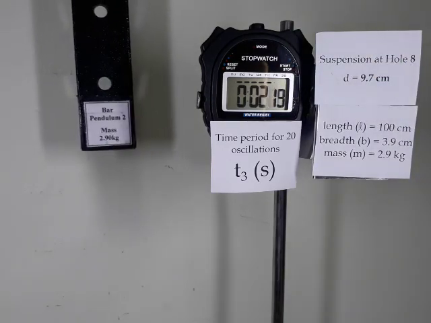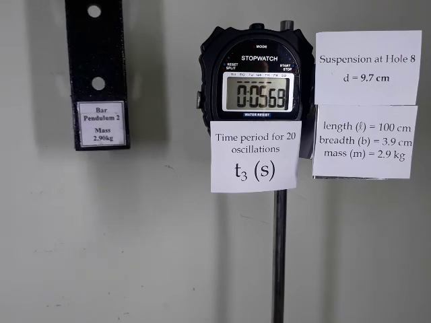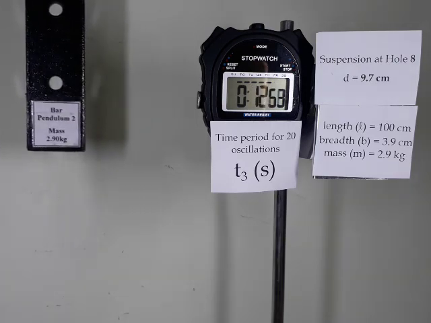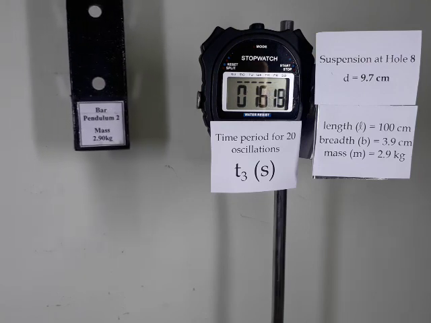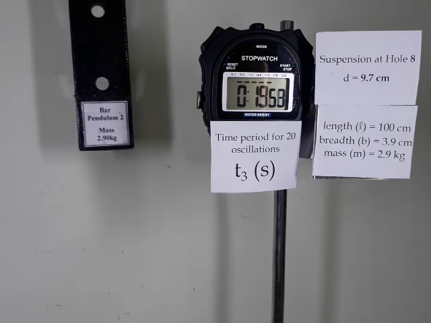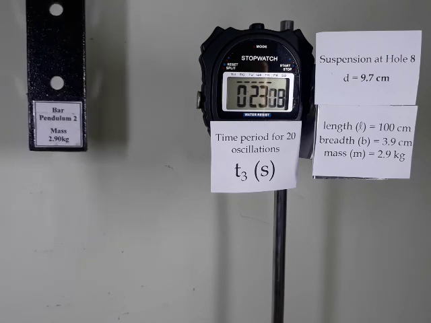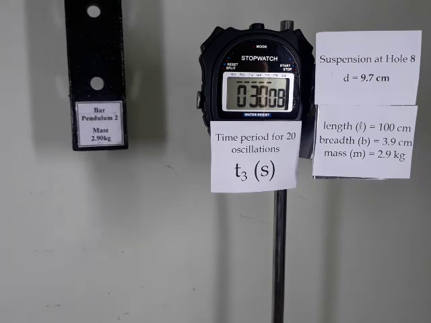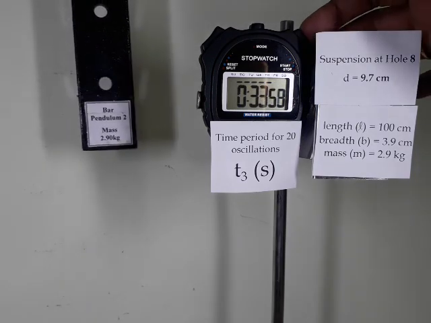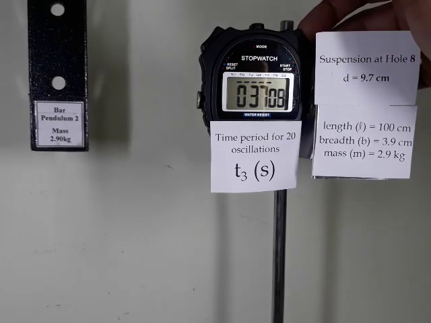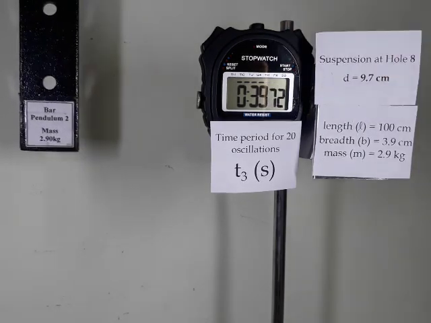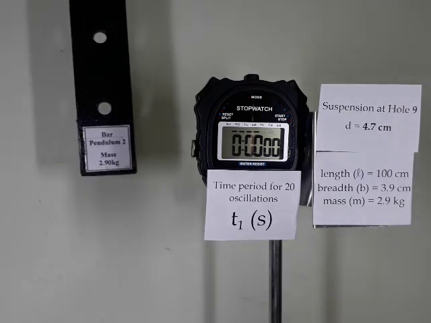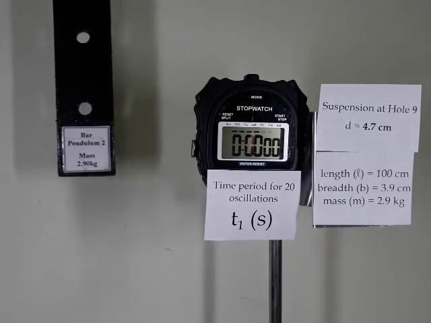Counting up to 20, it is 39.72 seconds. Now the bar pendulum is suspended at hole number 9, where the value of D is 4.7 centimeter.